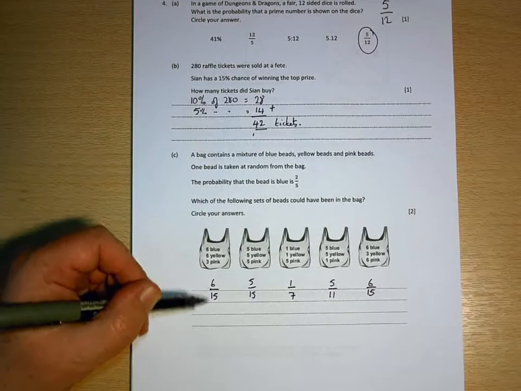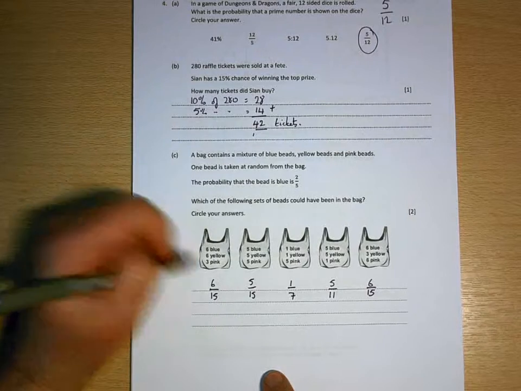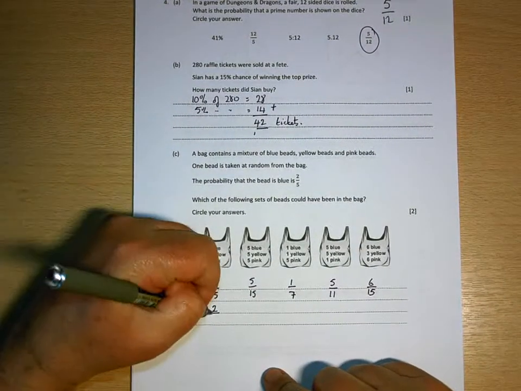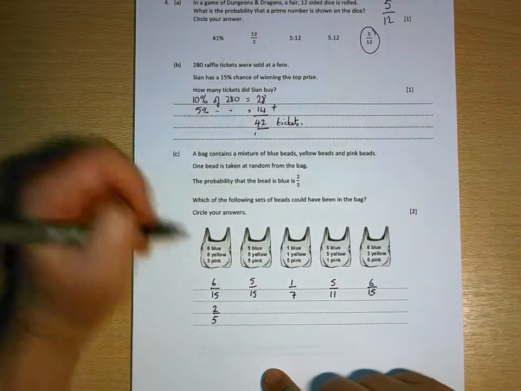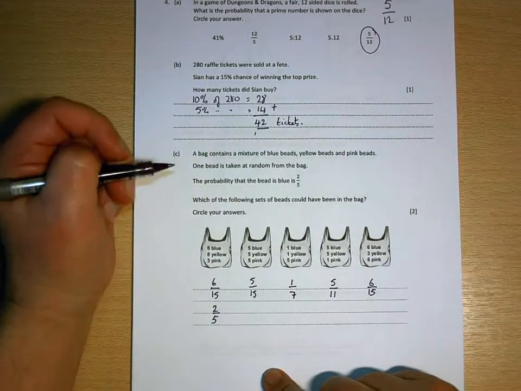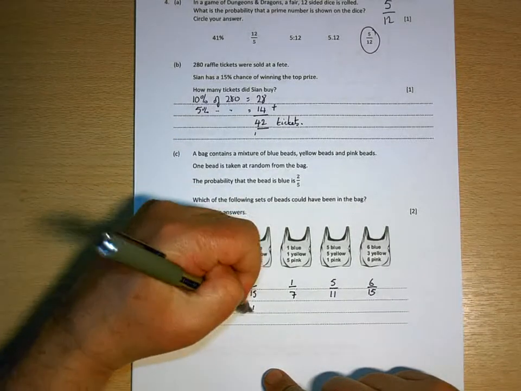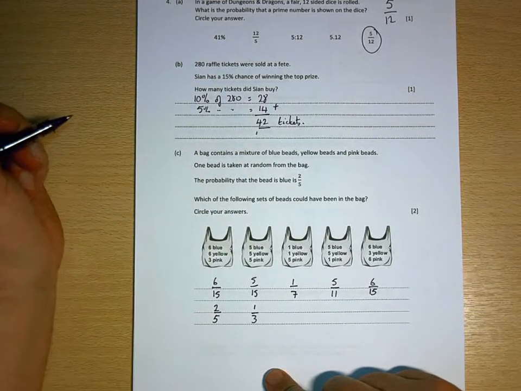I can see here that 6 and 15 both have 3 as a factor, so I can divide them both by 3. 6 divided by 3 is 2. 15 divided by 3 is 5. These two numbers, 5 is a common factor, so I can divide both by 5. 5 divided by 5 is 1. 15 divided by 5 is 3.